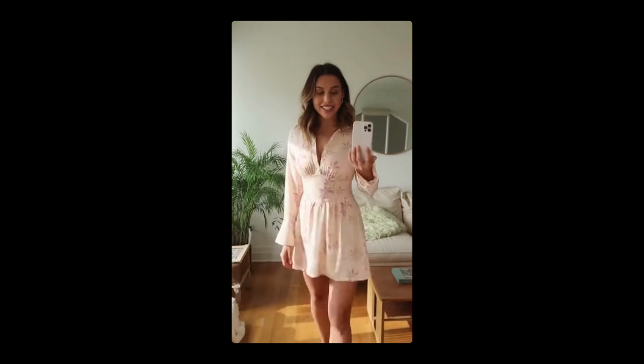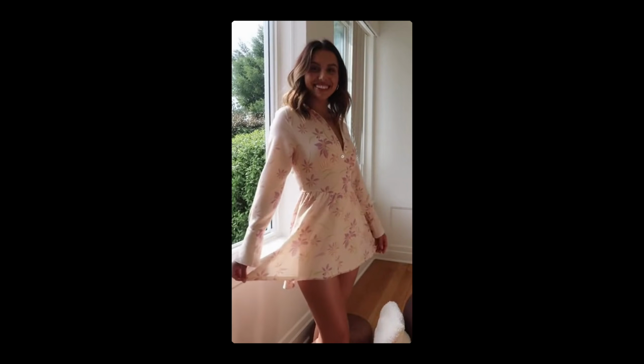This button-down mini dress is so comfy and cute. It has these little front buttons and a tie in the back, which I love because it pulls the waist in just right. It's true to size, super easy to throw on, and honestly perfect for sunny days like today.